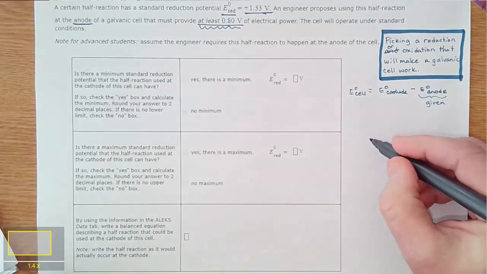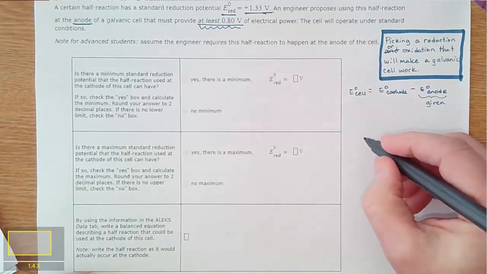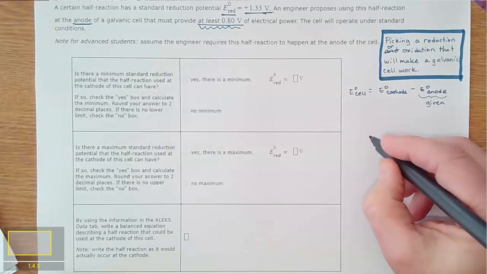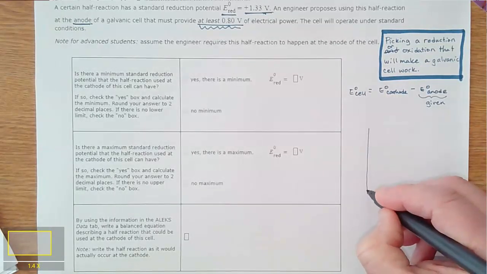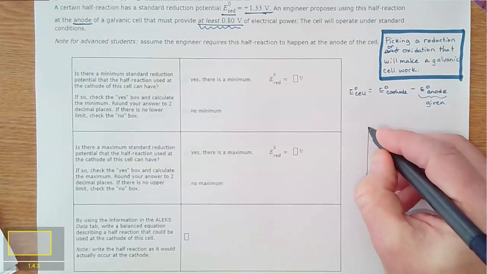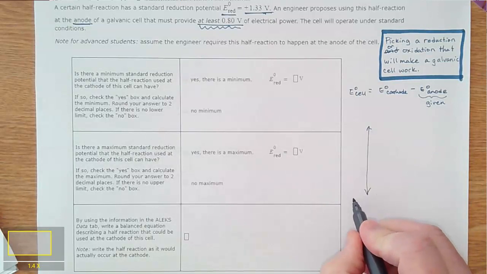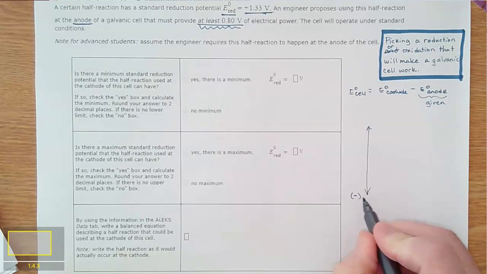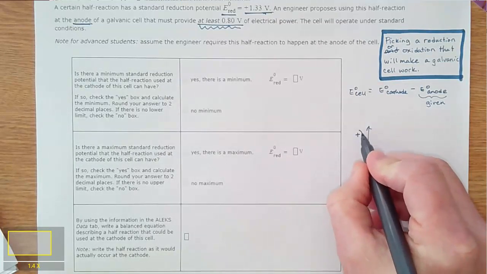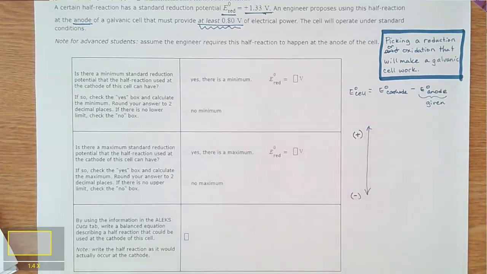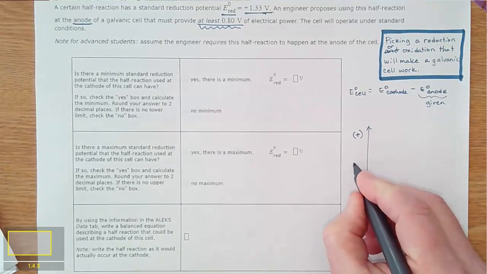Now, I like to think of these problems in terms of a picture. So if I could draw a picture for you here, this arrow represents reduction potentials, and it goes from being more negative to being more positive. Okay, so these are E0 values.